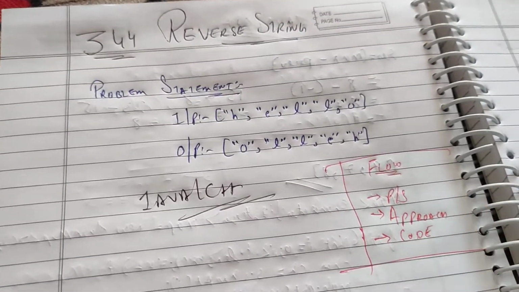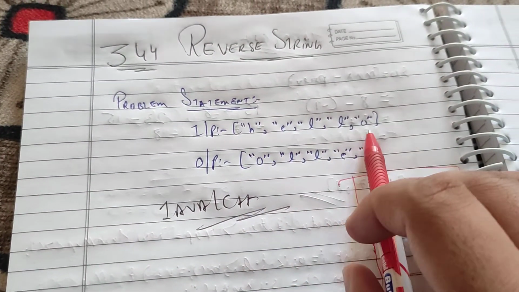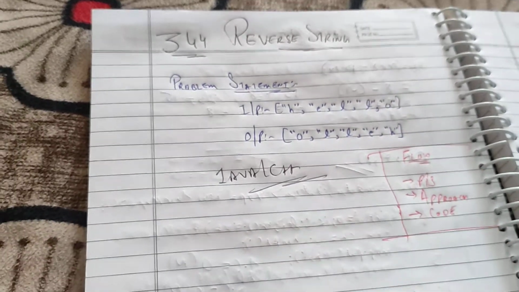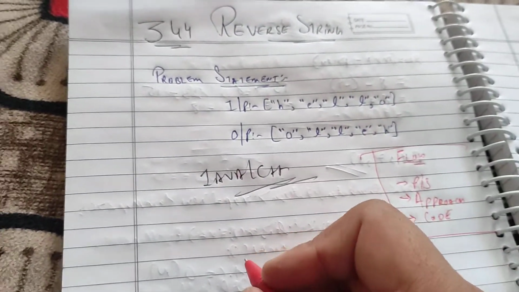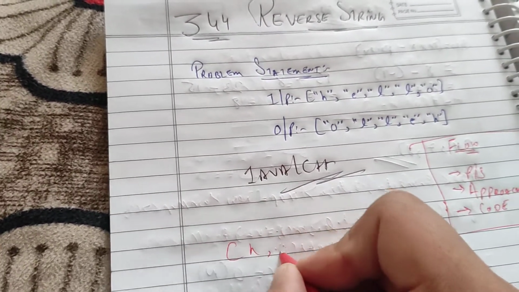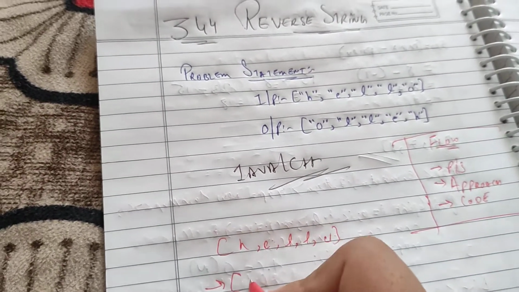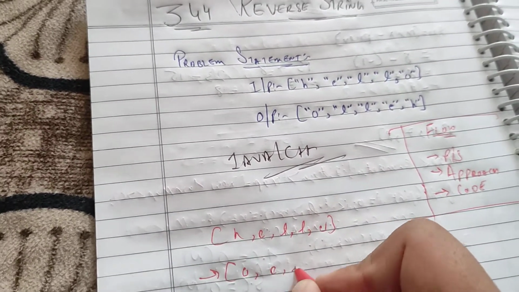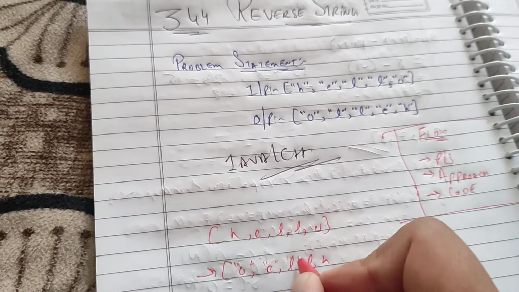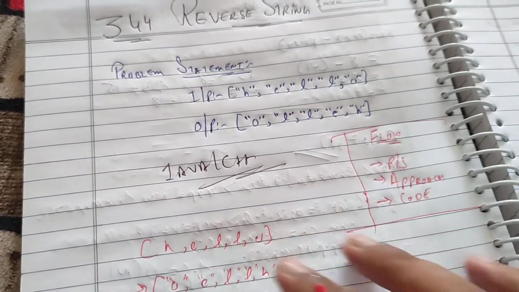All right, ladies and gentlemen, let's understand what the problem statement is saying. We are given an input something like HELLO, and we have to output it in reverse order. It's very simple, you've got an idea. So we are given HELLO, and I have to return something like OLLEH. I hope this thing is clear.